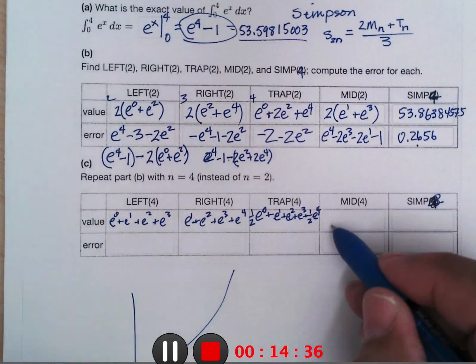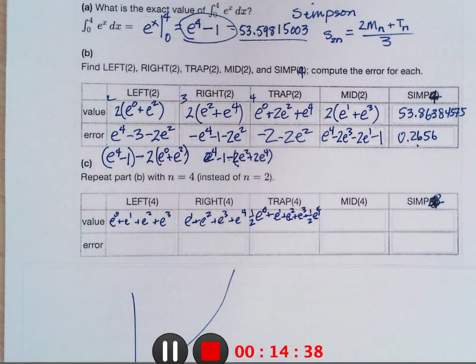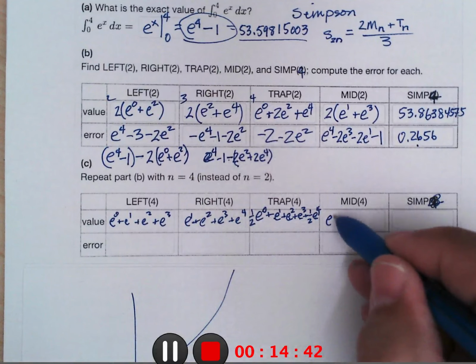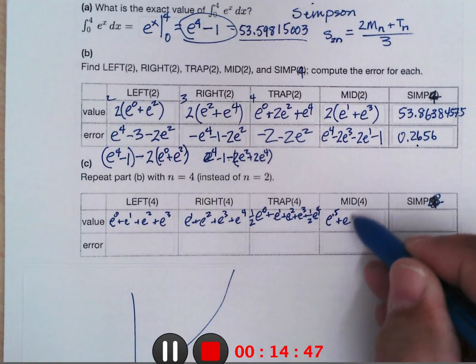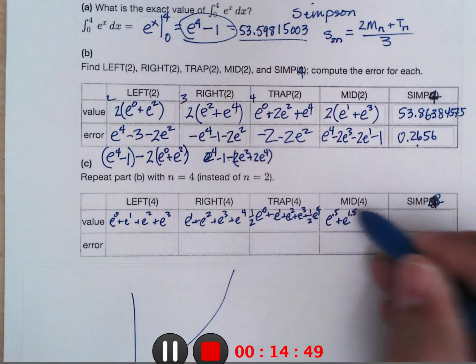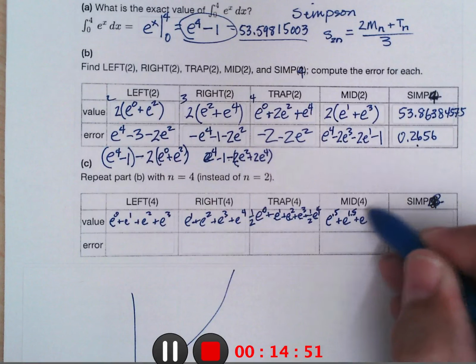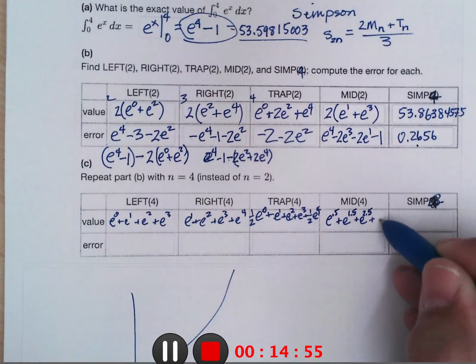The midpoint 4 would be, I'd have to go to the midpoint on each of these. The width is still 1, so I'm going to have 1 times e to the 1/2 plus e to the 1/2 plus e to the 2/2 plus e to 3/2 times a width of 1.